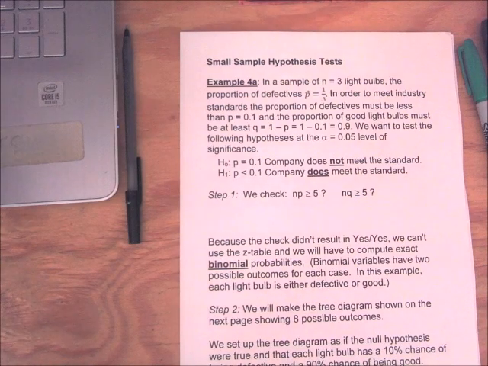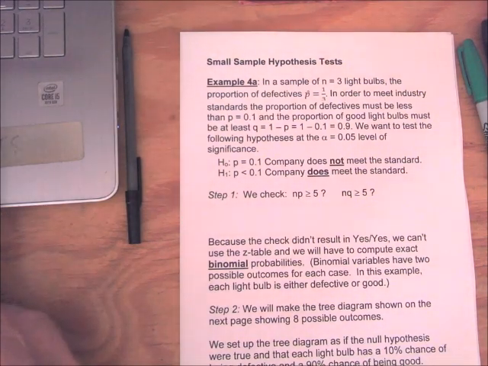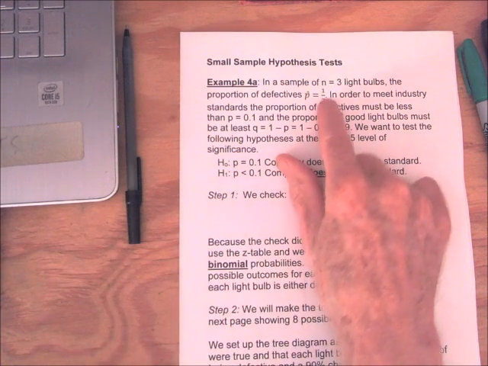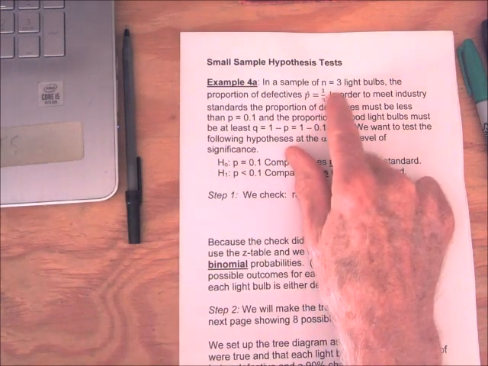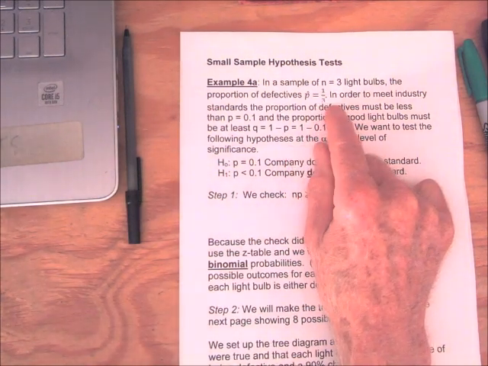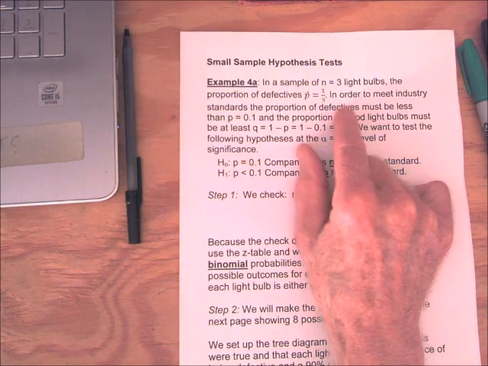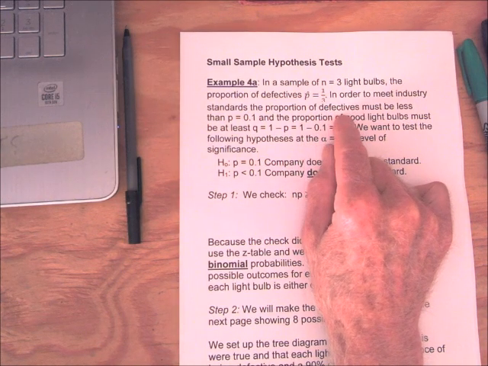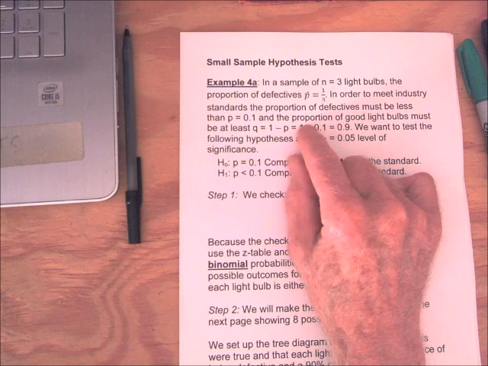Small sample hypothesis test. Example 4. Example 4a. In a sample of n equals 3 light bulbs, the proportion of defectives, p hat, is 1 out of 3. In order to meet industry standards, the proportion of defectives must be less than 0.1.